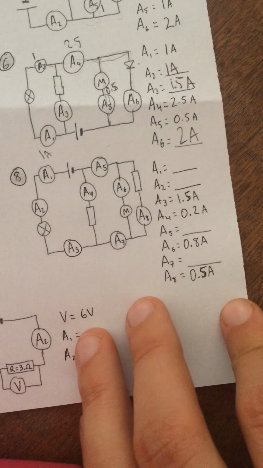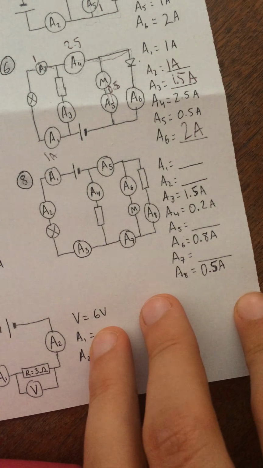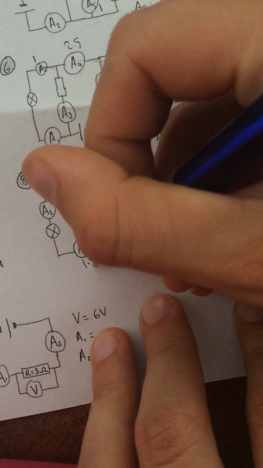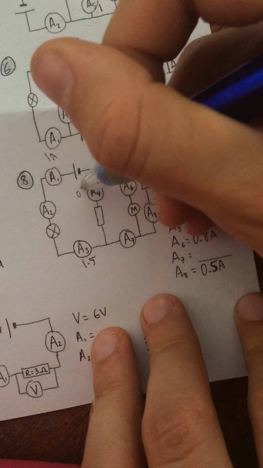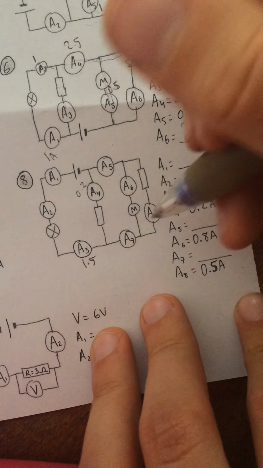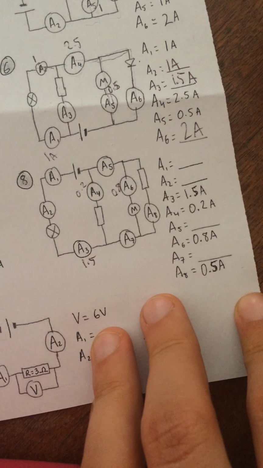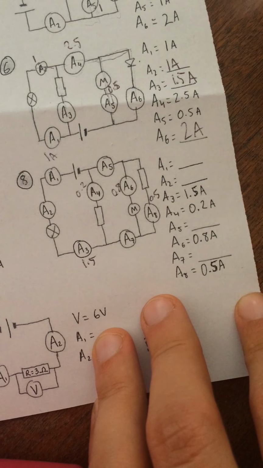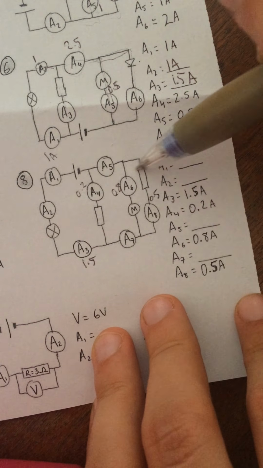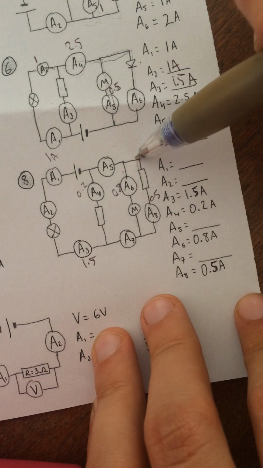Okay, question 8 then. Again, where to start? It looks confusing, so I'm going to just write down all the information I know. A4 is 0.2, A6 is 0.8, and A8 is 0.5. If I look over here at the end, I've got 0.8 amps passing through here, 0.5 amps passing through here.